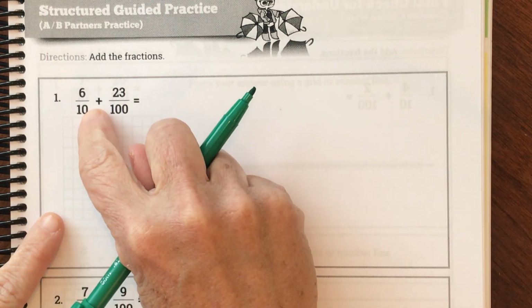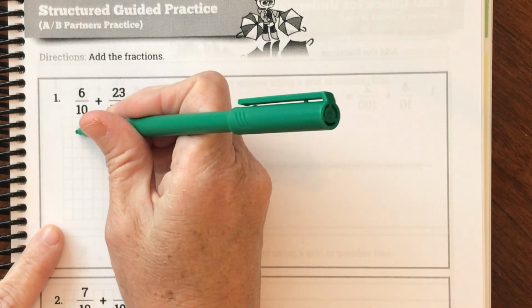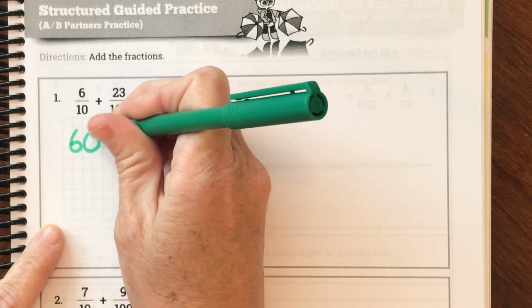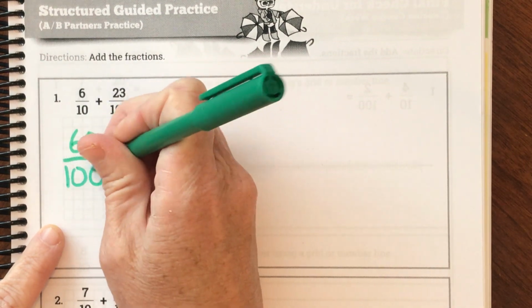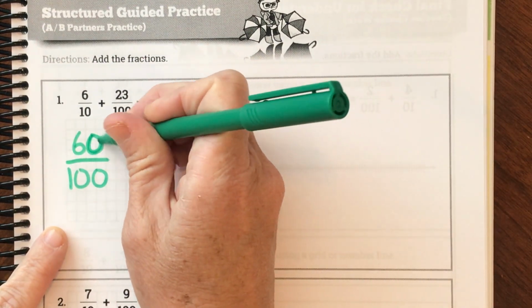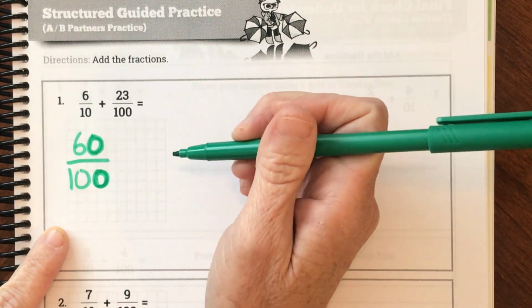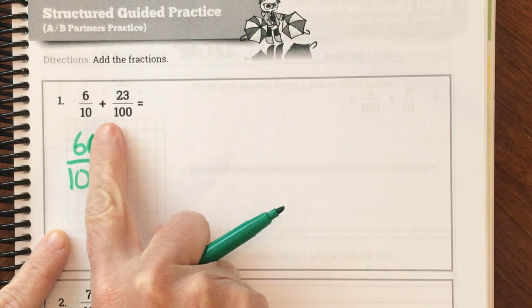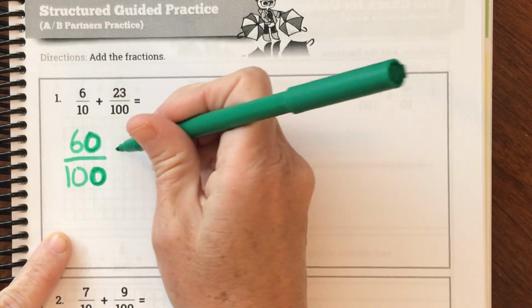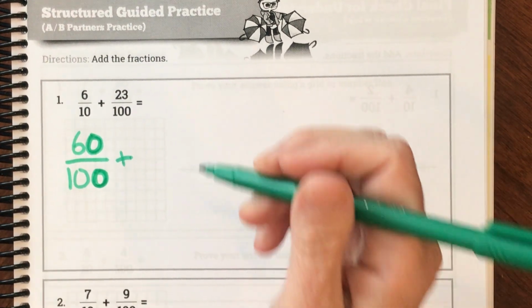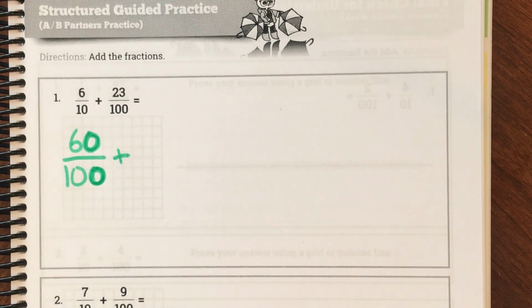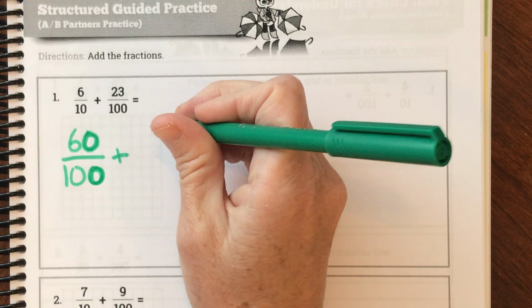Well, what do I know about 6/10? I know 6/10 is the same as 60 hundredths, because I can add this 0 to the numerator and the denominator, and it doesn't change it. Now, you can't do that with any other number, friends. I don't want you to think you could add a 5 or an 8. This only works for zeros. Okay.